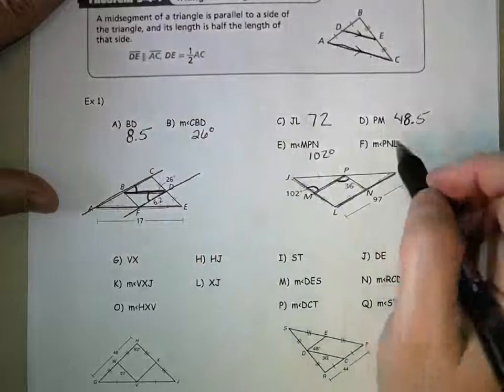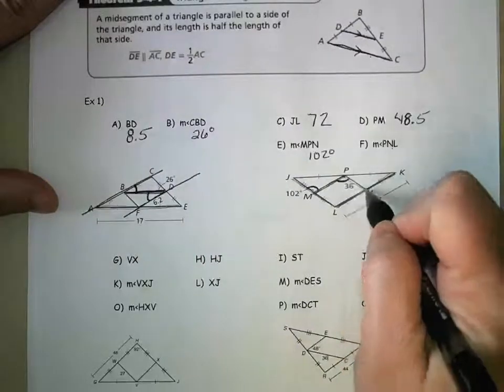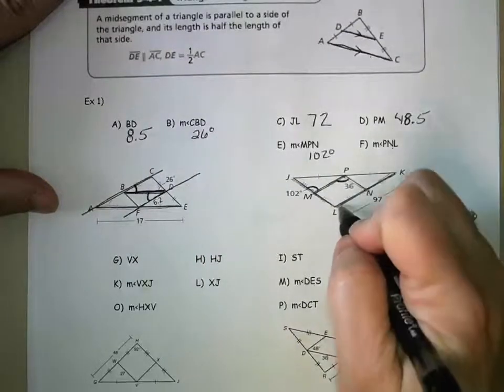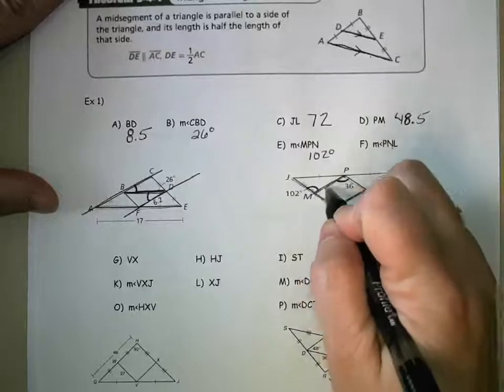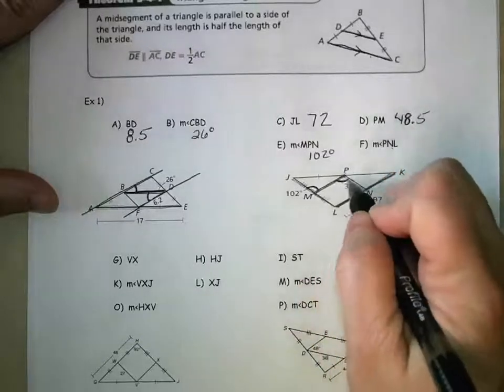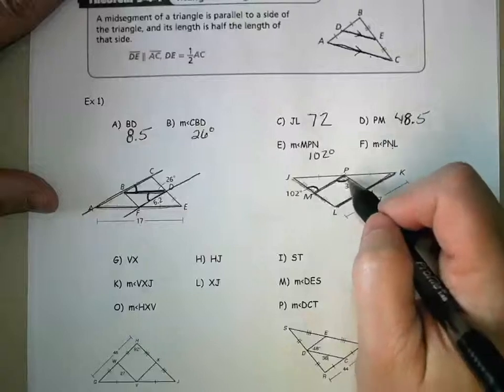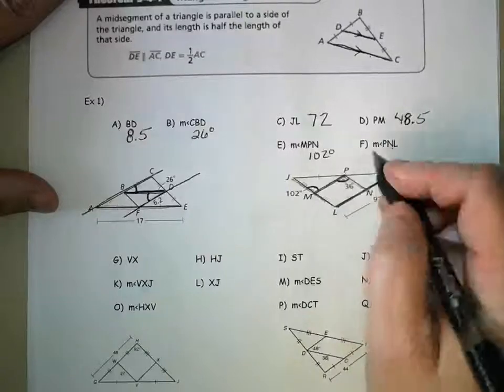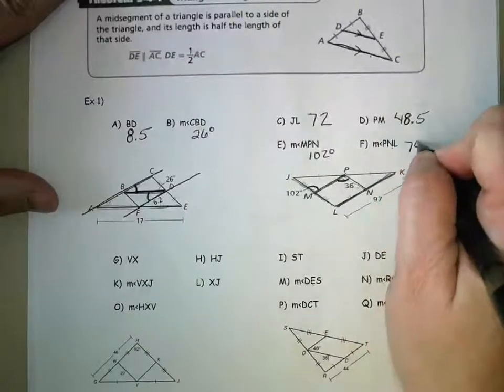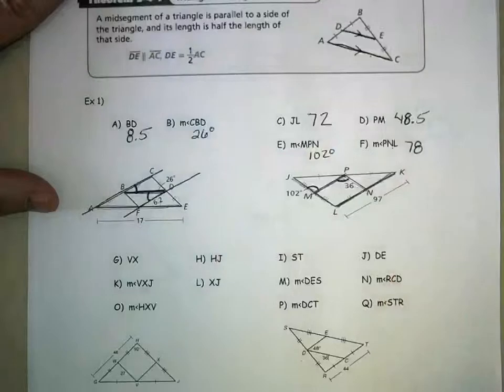And letter F, angle PNL, these would be parallel lines. These would be same side interior, so together they would be 180. Subtract 102 would be 78.